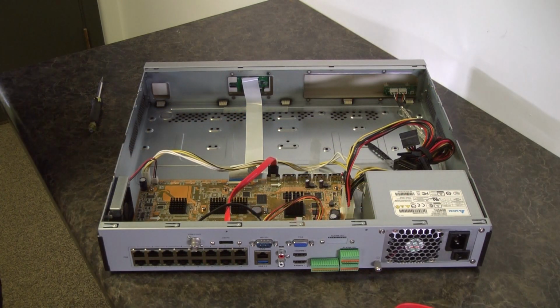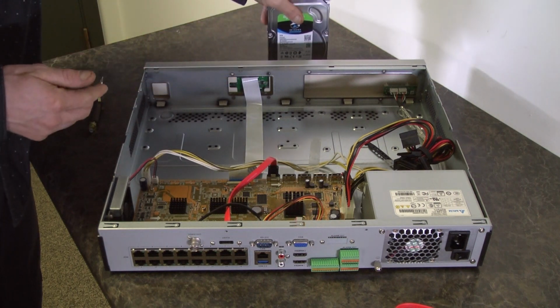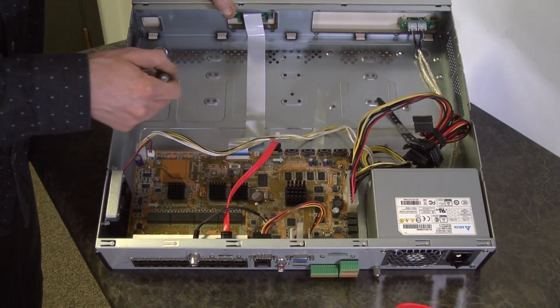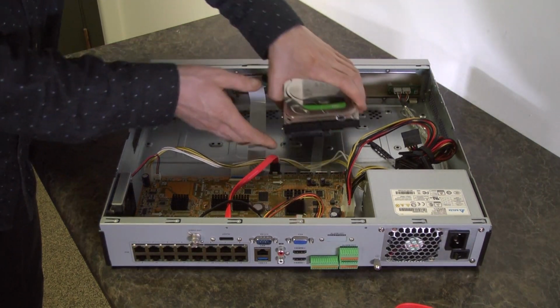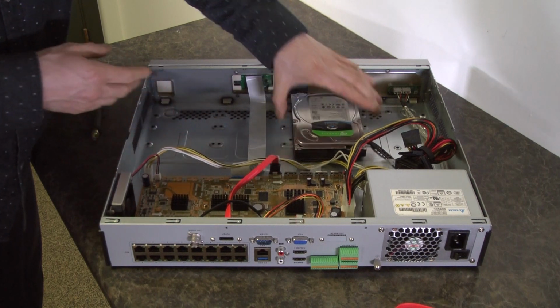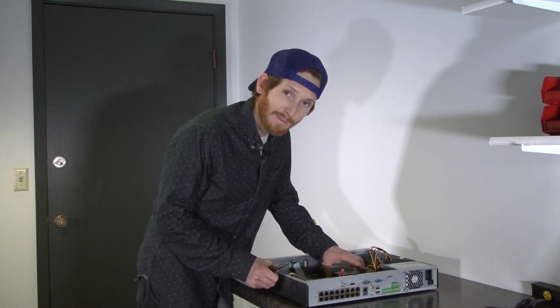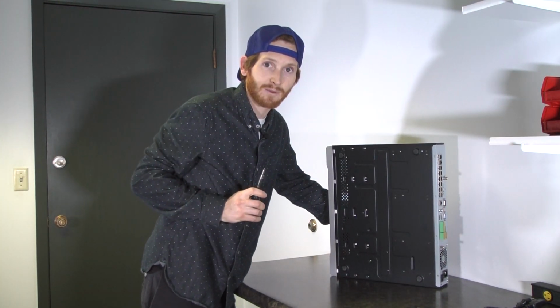Now that we have the cover removed from our NVR, we'll be able to install our hard drive. This NVR here is capable of holding up to 4 hard drives, given the mounting locations provided inside. We'll be installing our hard drive in this location here, given the hardware provided. Now with the hard drive in position, we'll turn the NVR up on its side and mount the hardware to the hard drive.